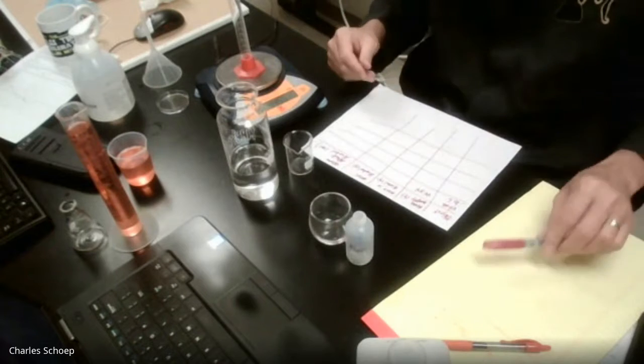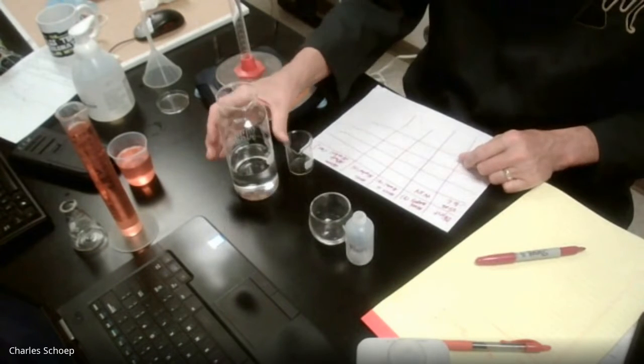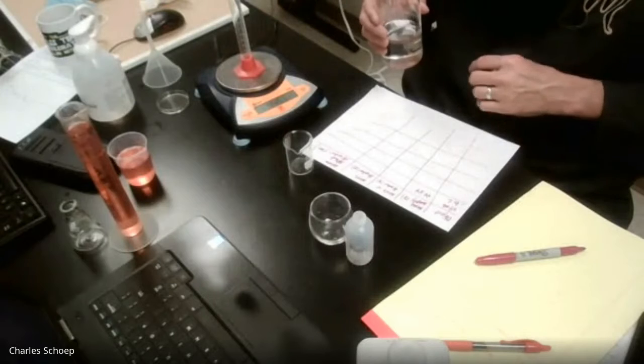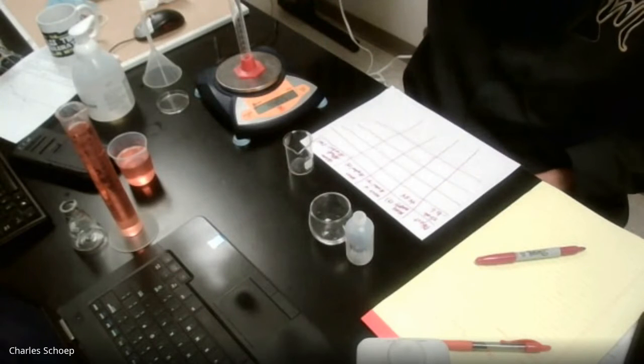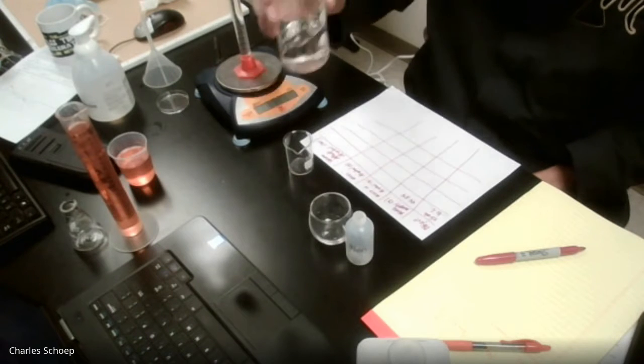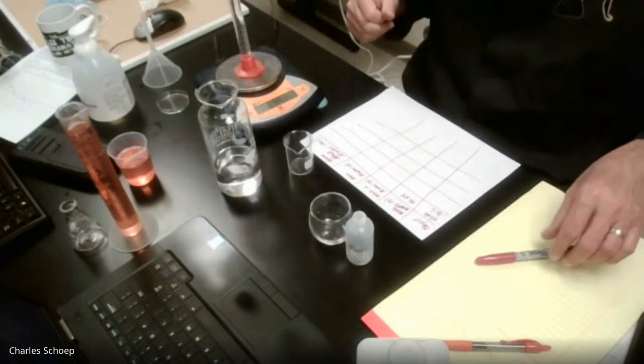All right. And now I'm going to add alcohol basically to the top. And I just realized something. I'm going to need to pour the stuff out of my graduated cylinder.